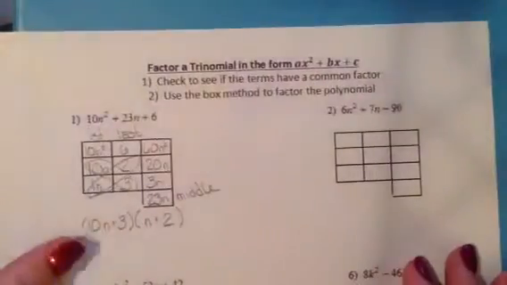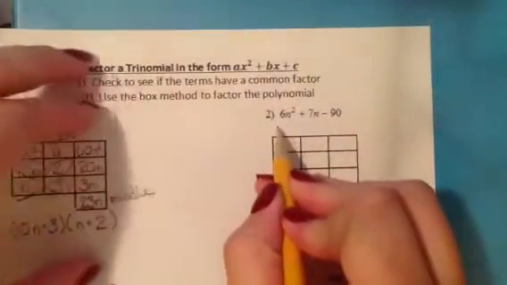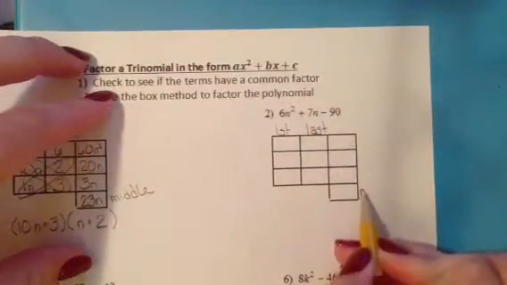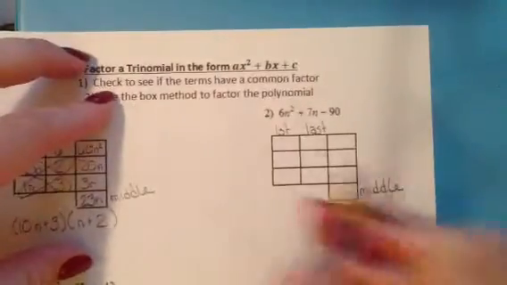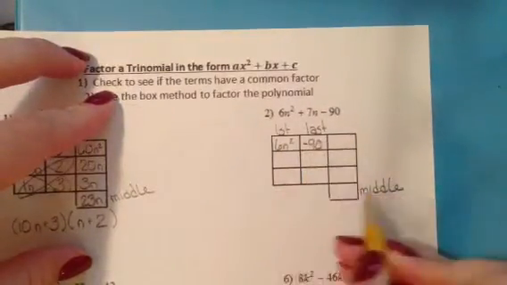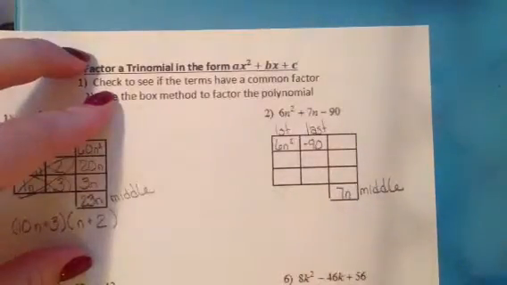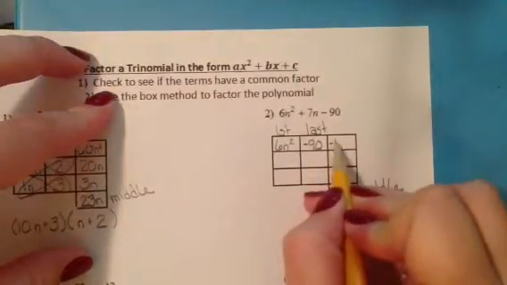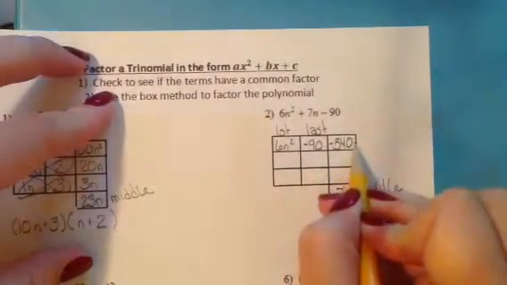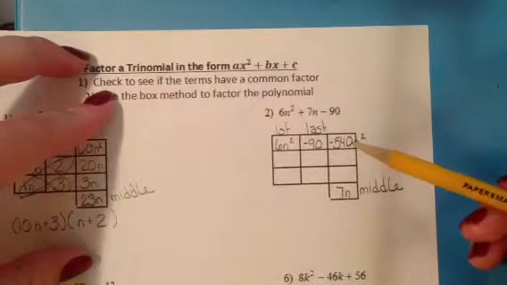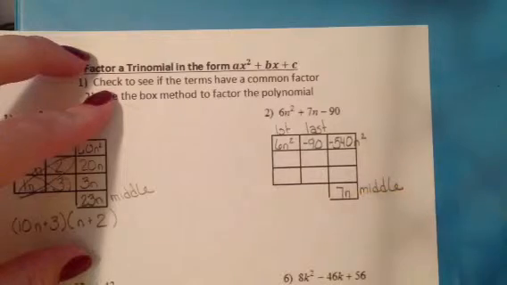Let's do another one as well. Here I've got 6n squared plus 7n minus 90. Again, I need to fill in my first, my last, and then my middle. So my first term was 6n squared, my last term was negative 90, and my middle term was 7n. 6n squared times negative 90 will give me negative 540n squared.